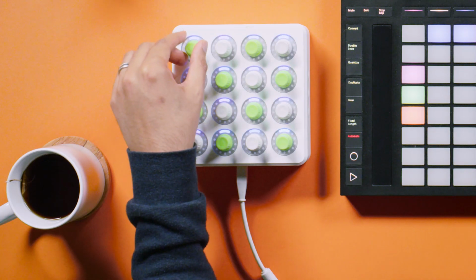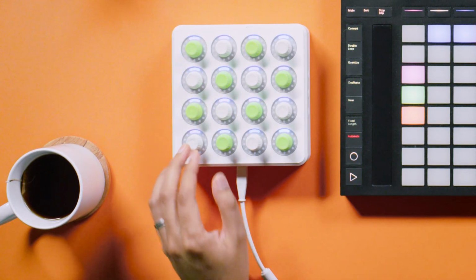It's essentially a controller with a bunch of dials that we can assign to manipulate various aspects of the sound. If I want to use this with Ableton Live, I will have to go into the settings and ensure that it's set up so Ableton Live can see the controller.